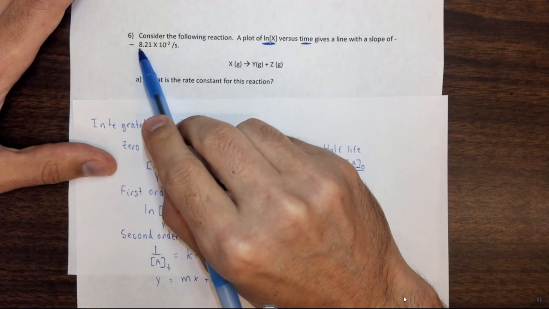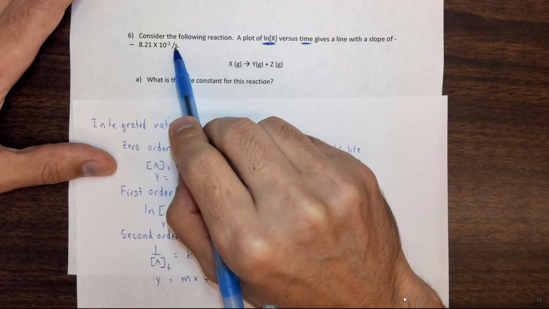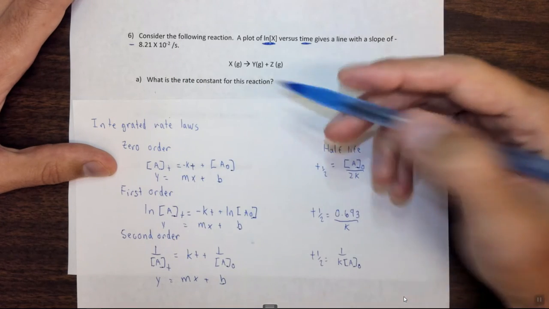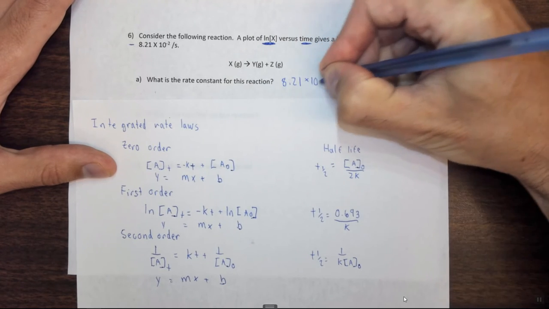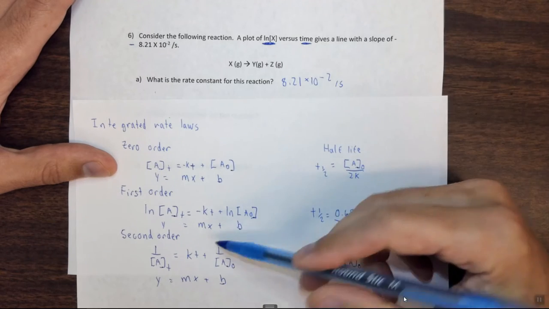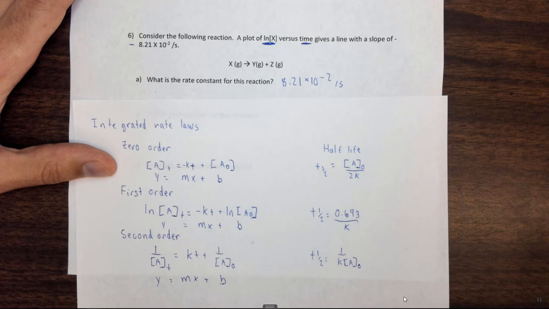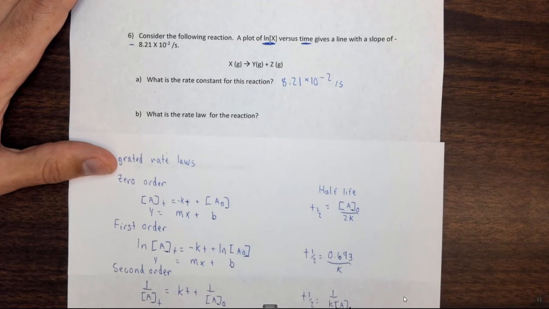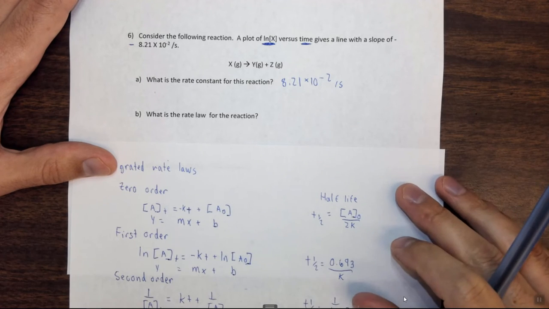So if the slope is negative 8.21 times 10 to the minus 2 per second, the k is the negative of this, or positive 8.21 times 10 to the minus 2 per second. So the slope is negative k. Since the slope is negative, the k is positive. K is always positive.